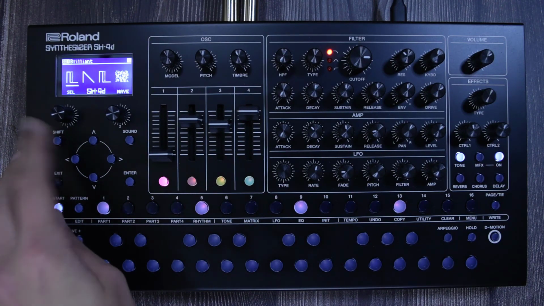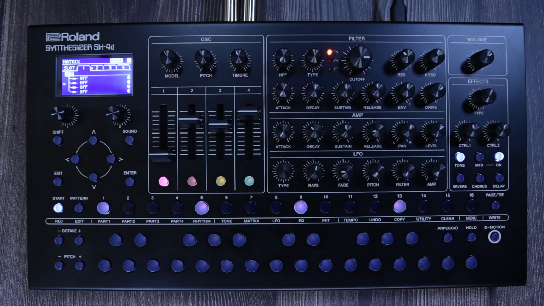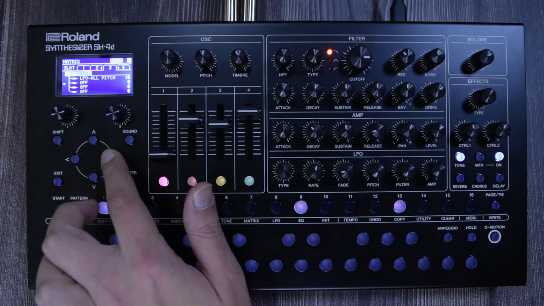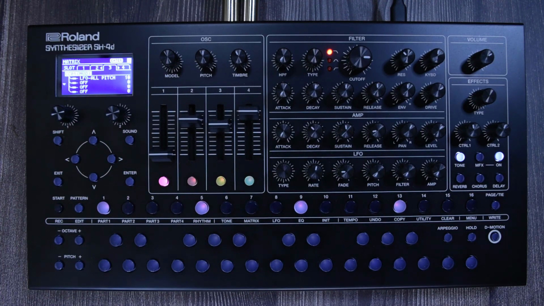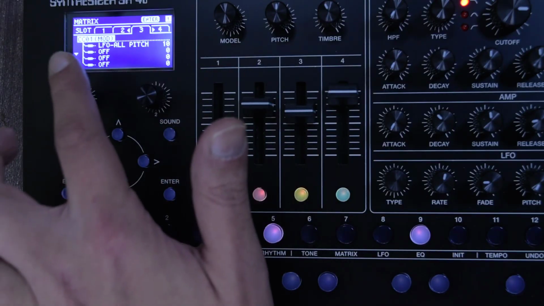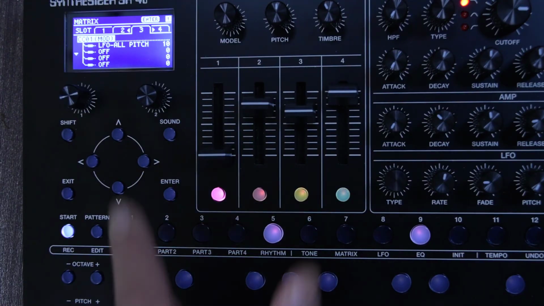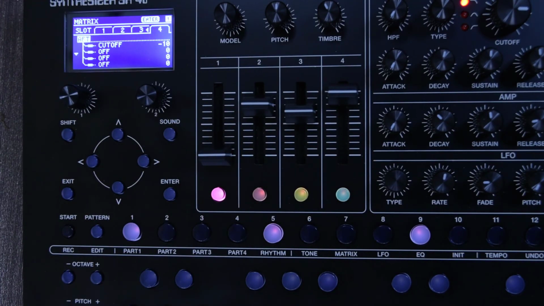First, I'm going to go to the matrix, and I'm going to tell you why in a bit. When we go to the matrix, we have the 4 slots. We already know how this works, and by default, notice that the slot number 3 is using the CC1. This is going to be the mod wheel, and it's modulating the pitch. Now, the slot number 4 is using the aftertouch, and what's modulating is going to be the cutoff, right? So this knob is going to be doing that knob.